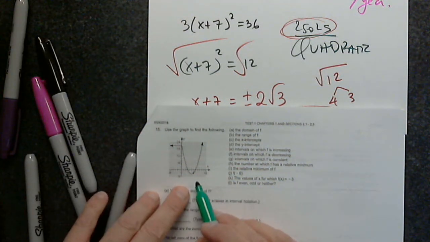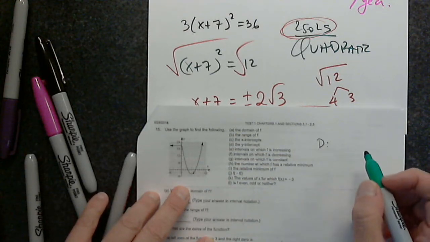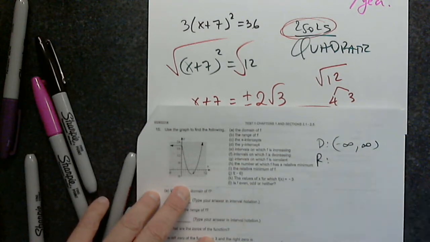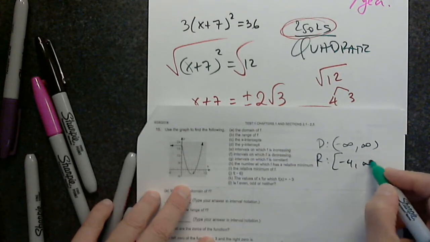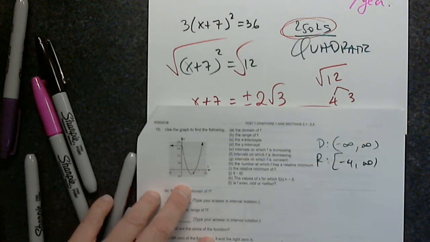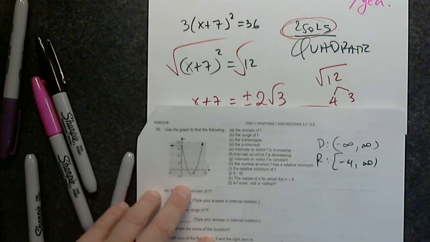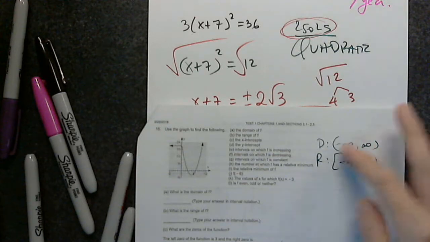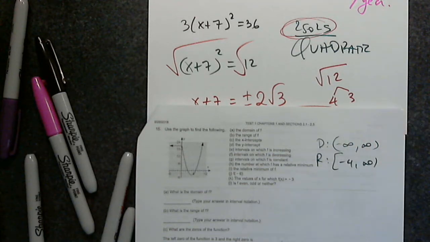Can anyone give us the domain of this function? Very good. Awesome. Can anyone give us the range? Bracket, negative symbol. Awesome. I was confused by bracket or parentheses. So if a point exists, it's not open, you have to use a bracket. Parentheses are always parentheses. Infinities are always parentheses. Those are not numbers, they are symbols.